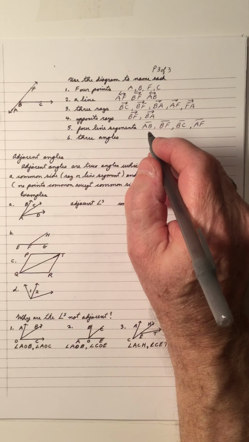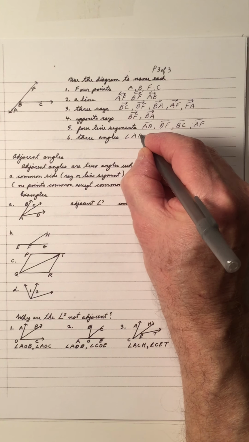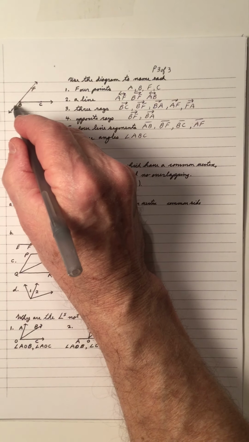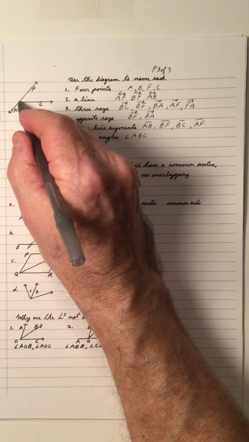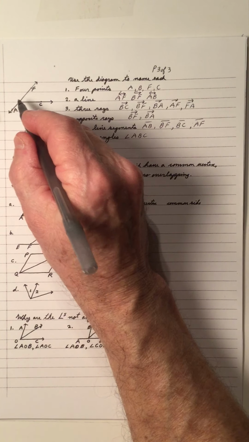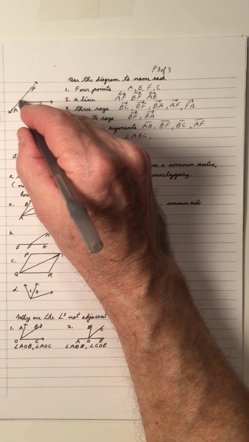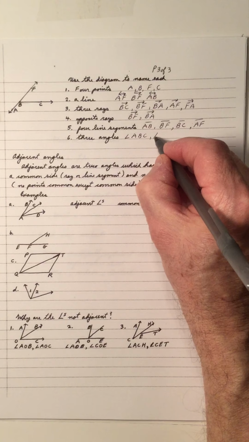Name 3 angles. So we have to have a vertex in the middle. So we can say angle ABC. There's an angle. There's the 2 rays, BA and BC, with the vertex in the middle. Another angle could be FBC.